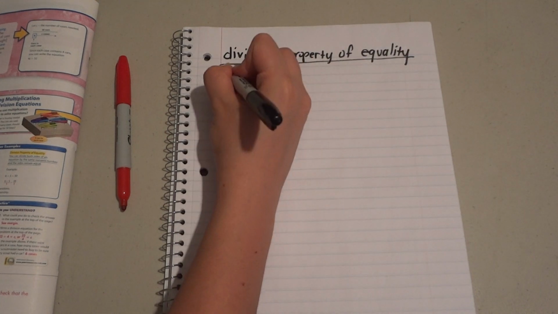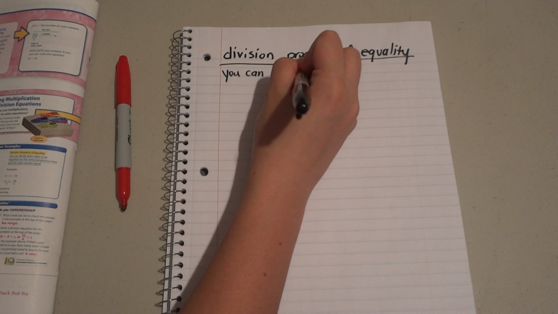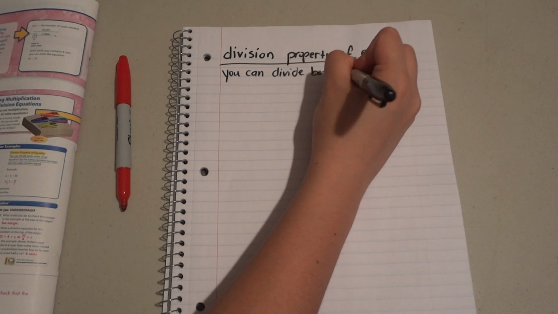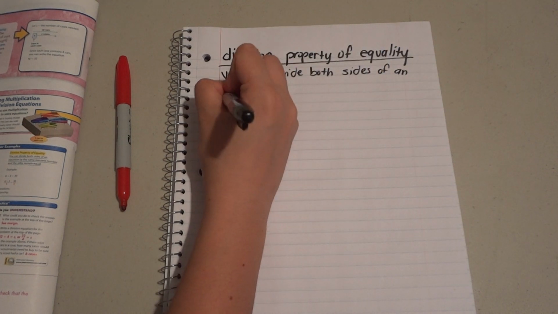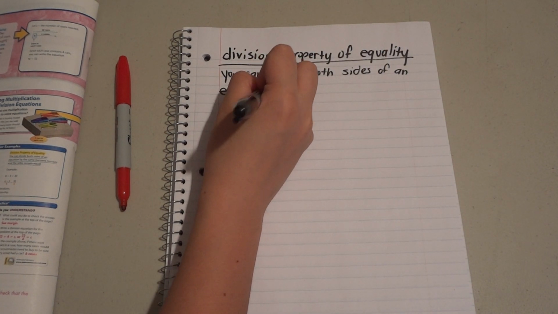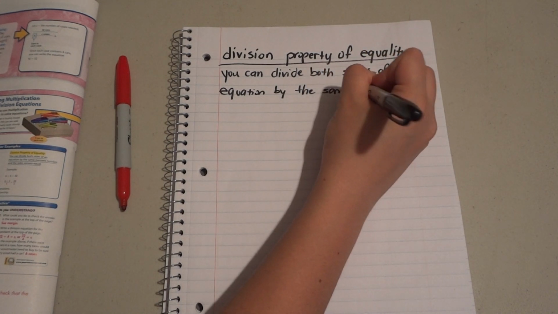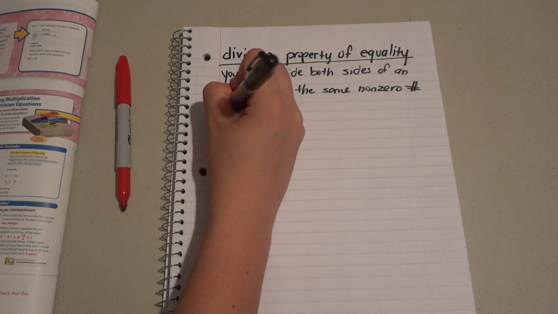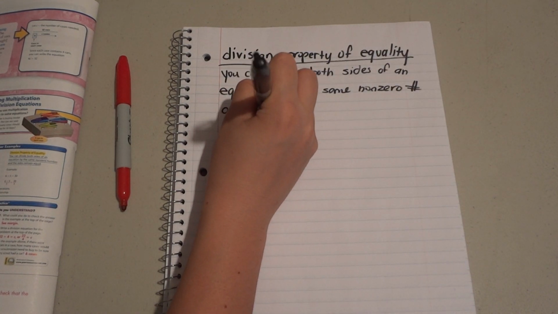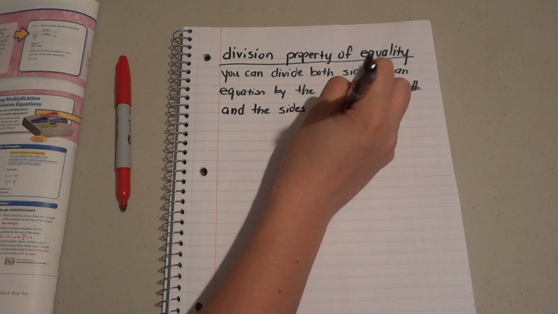Okay. You can divide both sides of an equation by the same non-zero number and the sides remain equal.